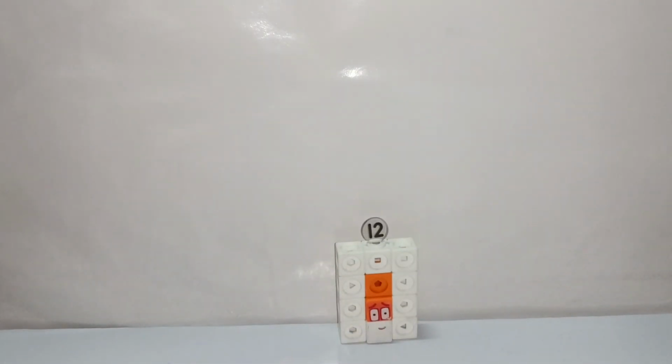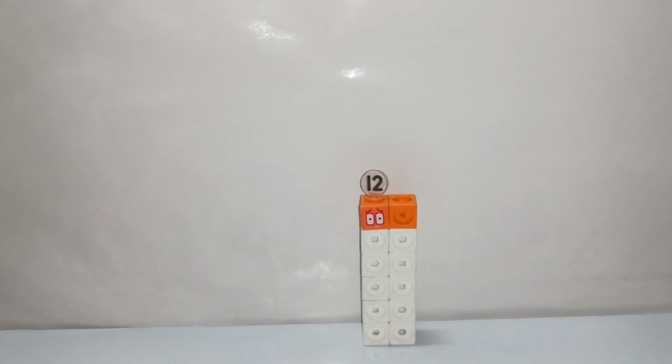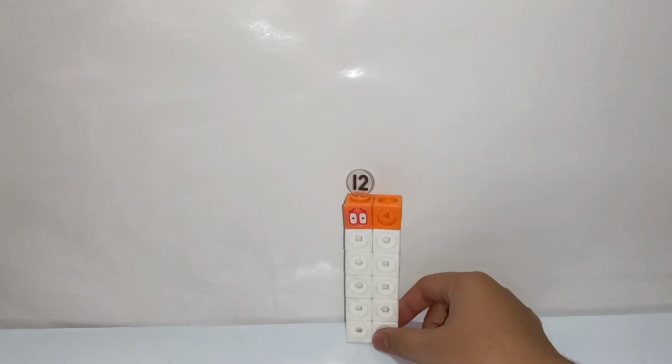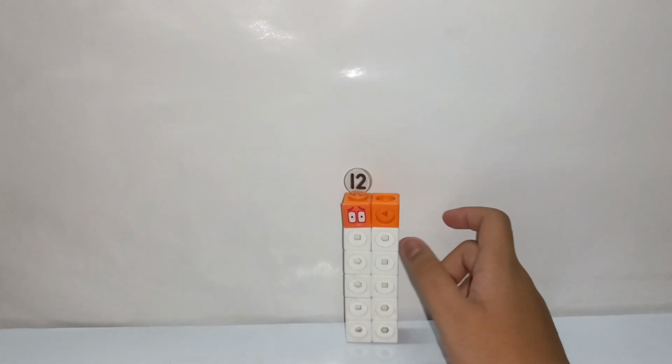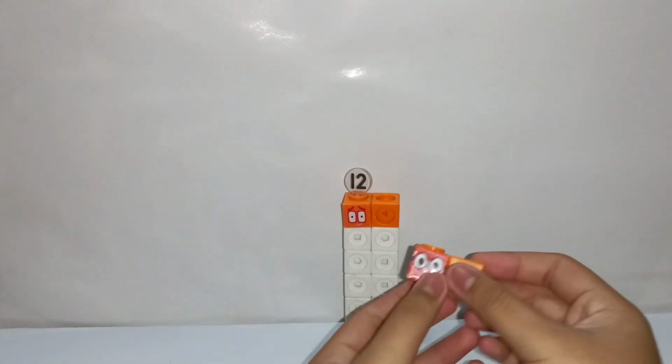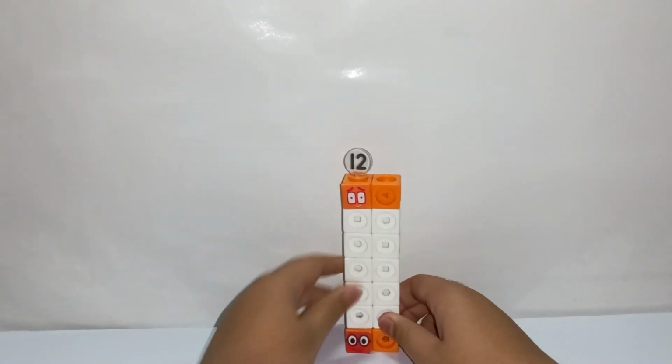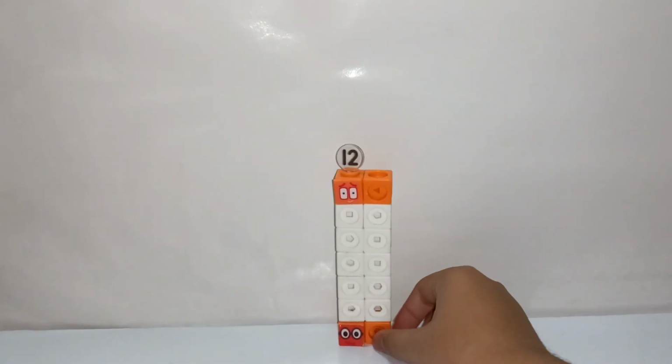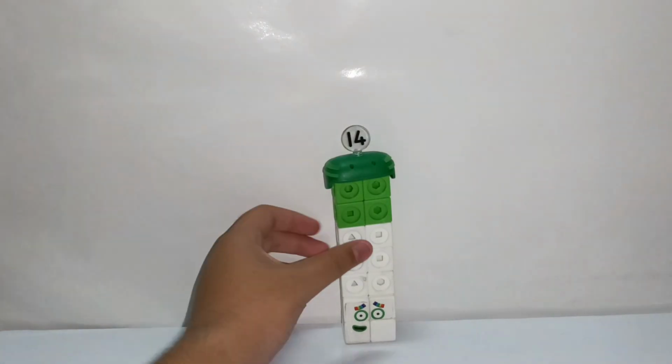Anyways, let's change the number block 12 into 2 blocks wide. Like this, you got 6 lots of 2s or 6 rows of 2. Let's add another 2. Here's another 2. I've got 7 lots of 2s. 7 lots of 2s are 14.